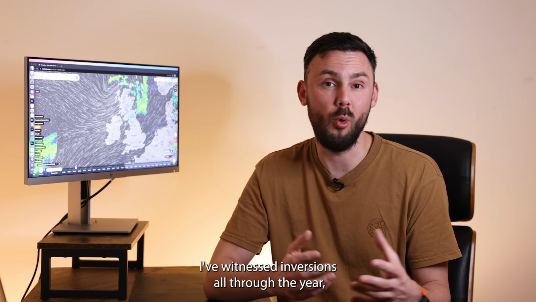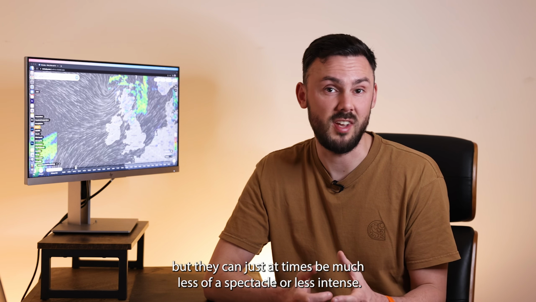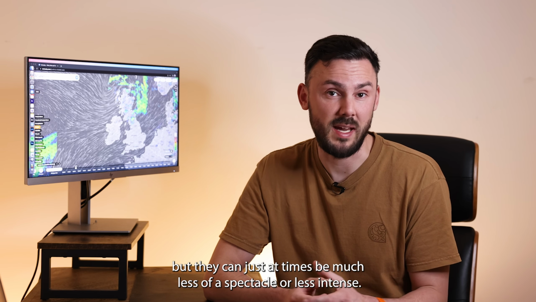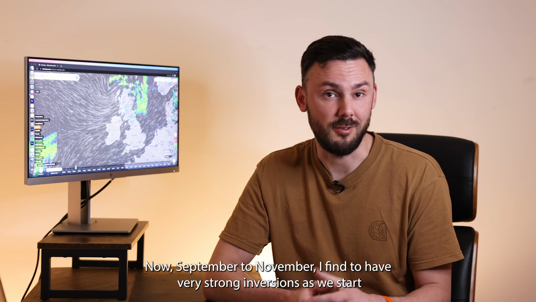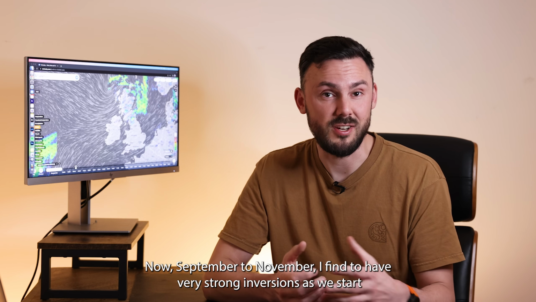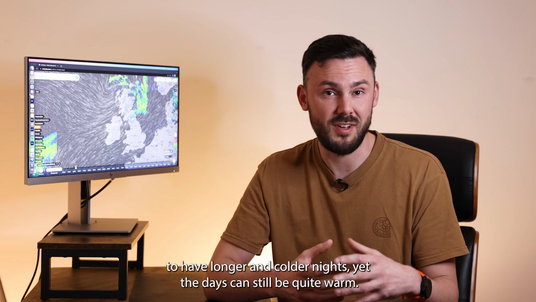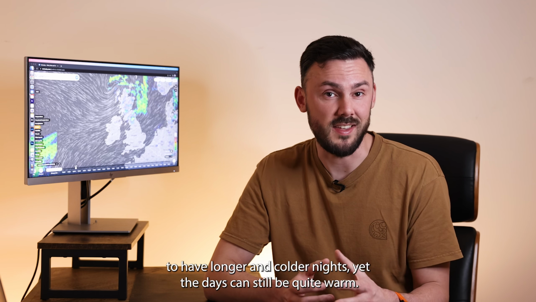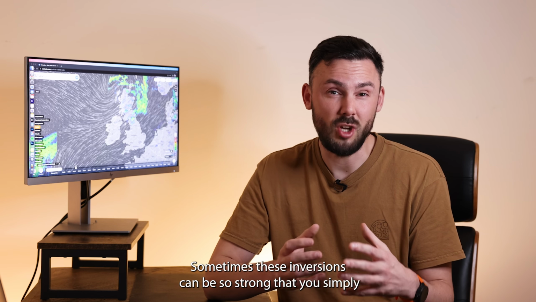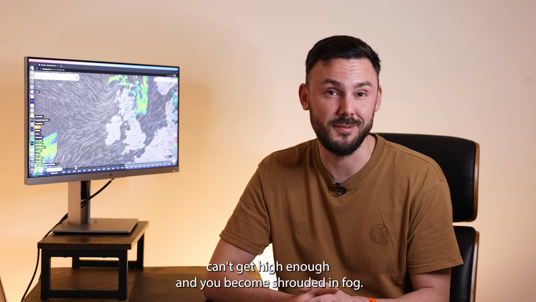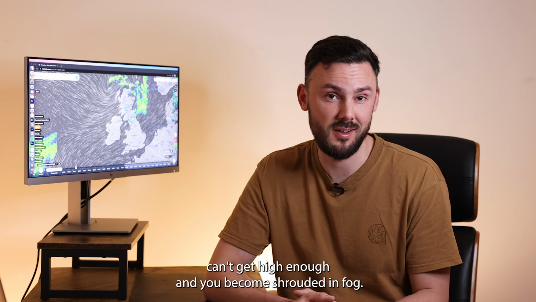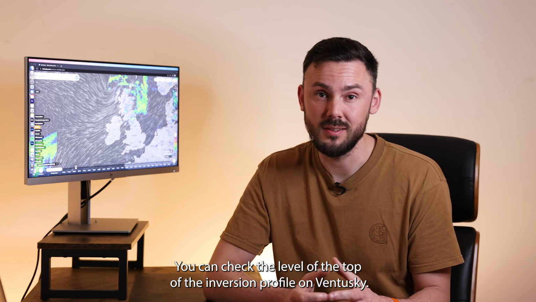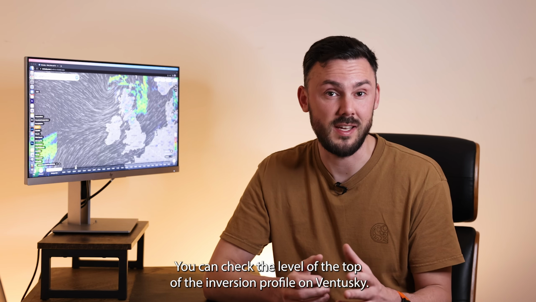I've witnessed inversions all through the year, but they can just at times be much less of a spectacle or less intense. Now, September and November I find have very strong inversions, as we start to have longer and colder nights, yet the days can still be quite warm. Sometimes these inversions can be so strong that you simply can't get high enough and you'll become shrouded in fog. And you can check the level of the top of the inversion profile on Ventusky.